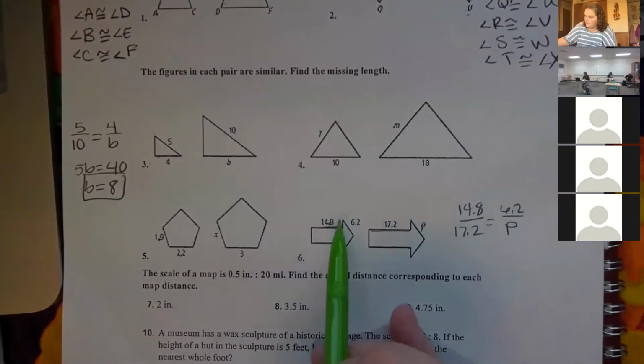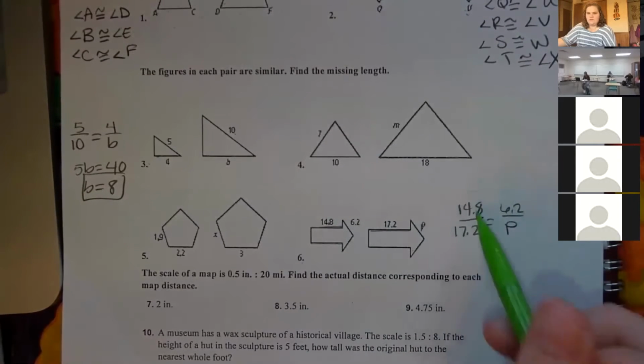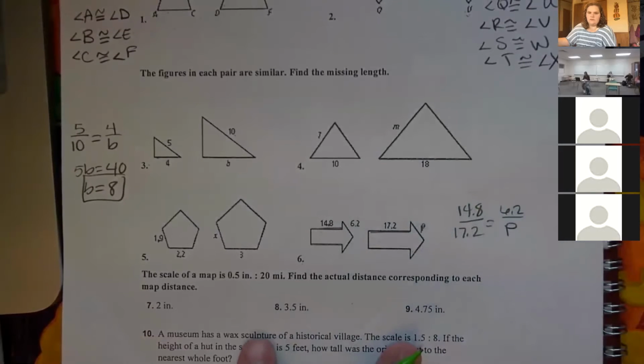So like if you start with this arrow and go to that arrow, start with that arrow, this arrow again, and then go to that arrow. Okay, so there's more than one way to set them up, but you should get the same answer. Then just cross multiply and solve that one. Are we good with that so far? Yes, no?